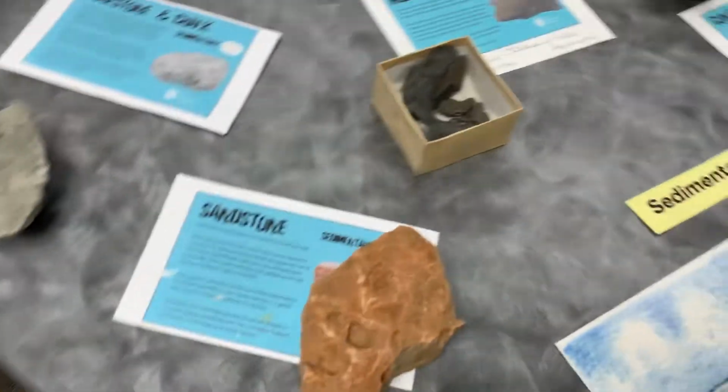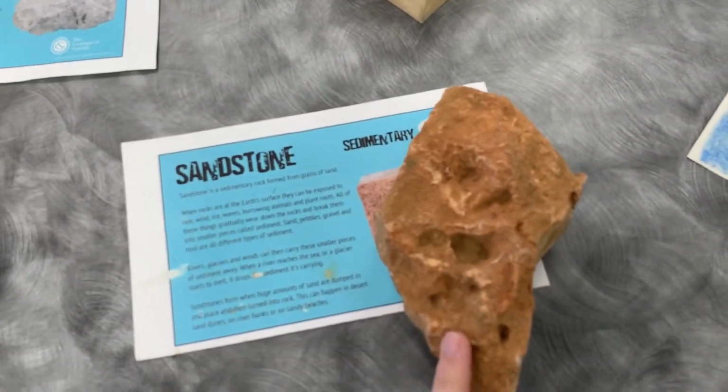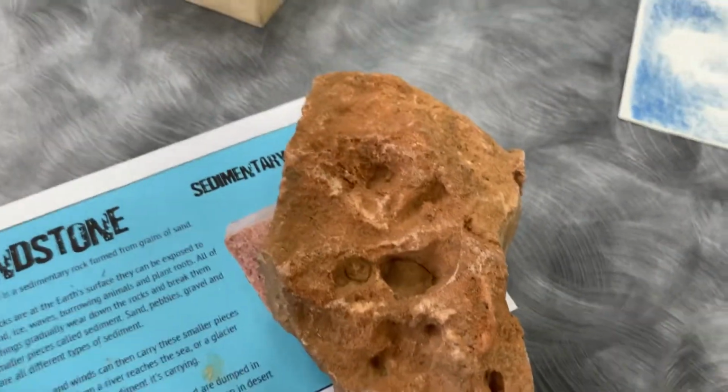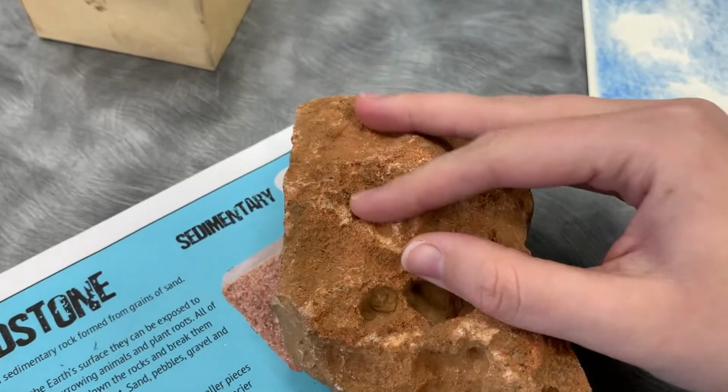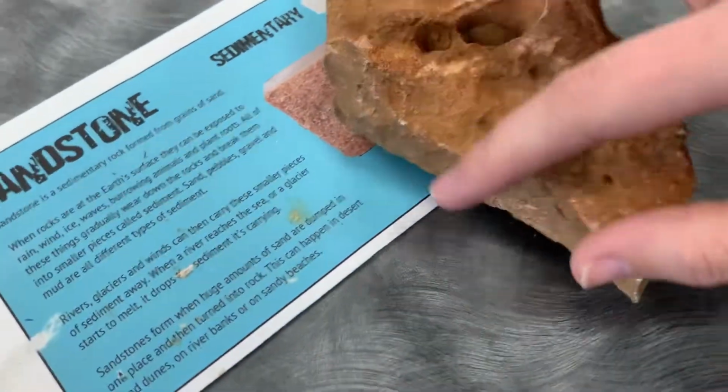All right, the first one we're gonna talk about is a sandstone. Okay, it's right here. Now, what color is this sandstone? It's kind of a light brown, orangey. Now, what can you notice about the texture of the sandstone? It's very, very bumpy and rough. You can see there's holes in it. It's not smooth at all.